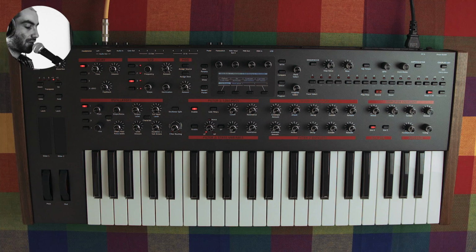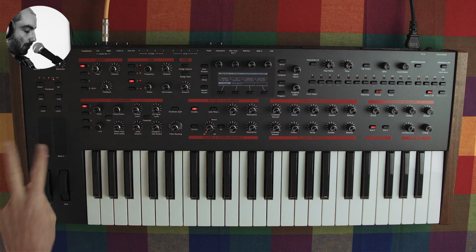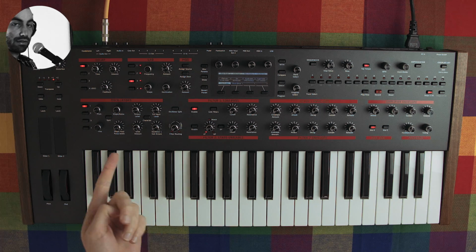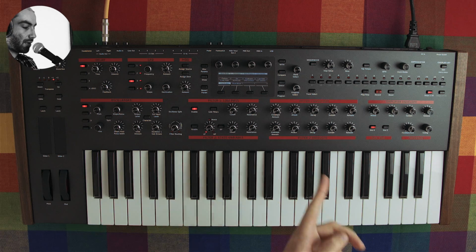In order to make it interesting, we need to modify these parameters over time. There are two general ways to do that. You can either modify it manually as a performer with things like velocity on the keyboard, aftertouch, the mod wheel, the two ribbon sliders here, or you can allow the synthesizer itself to modify the sound over time with tools like the low frequency oscillator or the LFO, the envelope generators, or the sequencer.